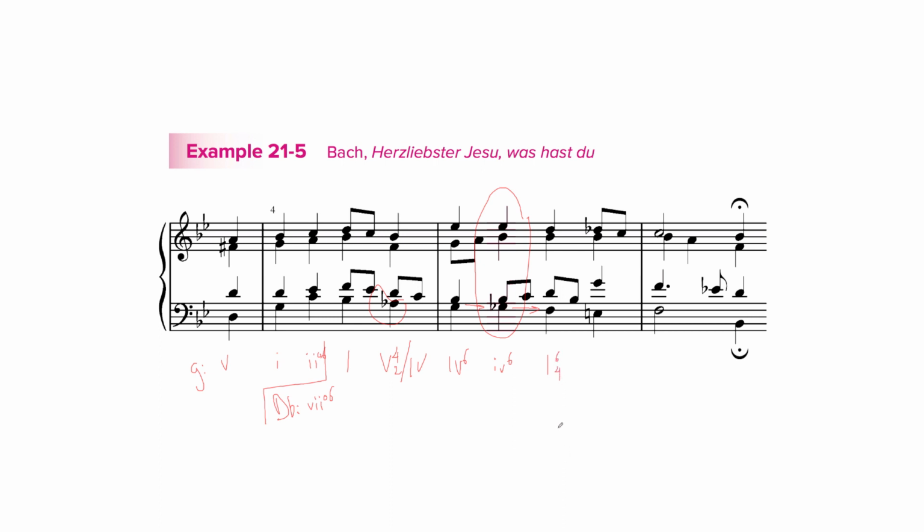6, 4 also passing, and this is 7 fully diminished of 5. You see this is also a borrowed chord, a borrowed secondary function, and then 5, a short 7, and 1 in B flat major.